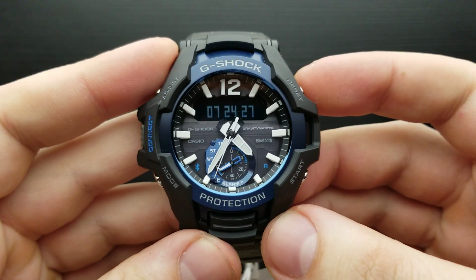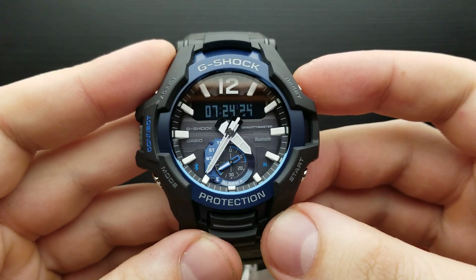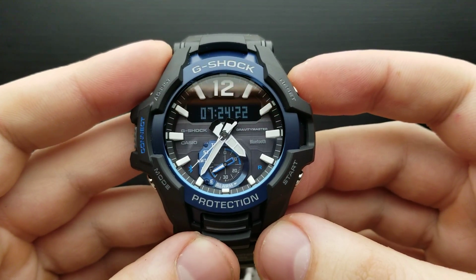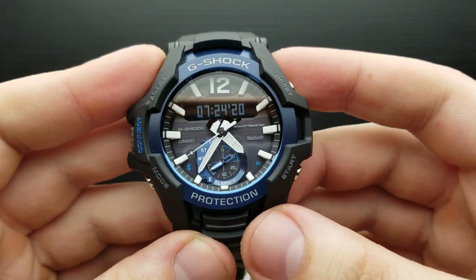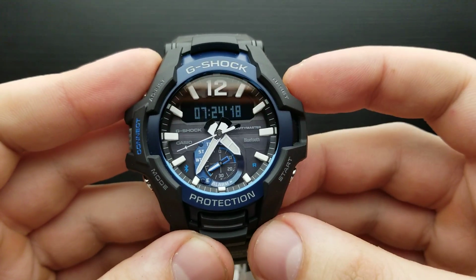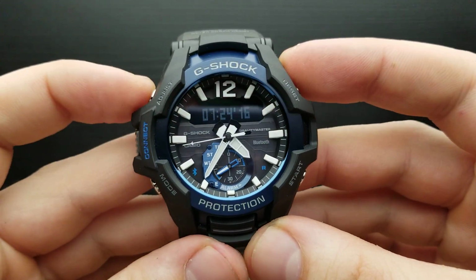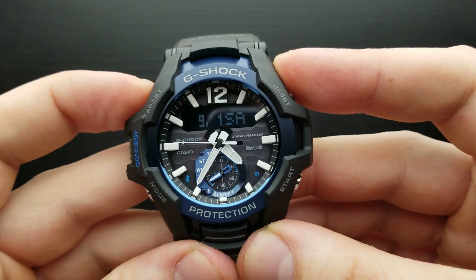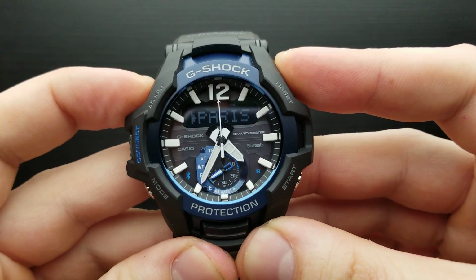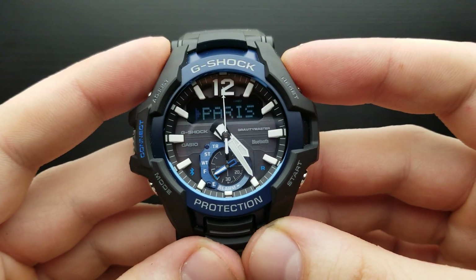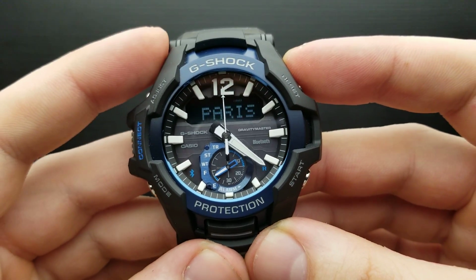In my hands I have the G-Shock Gravitymaster GR-B100. Let's get straight to the point of setting the watch settings. Press and hold the upper left button, that's the adjust button, until you see the set and hear the beep. And there it is. What is currently showing is my home city.